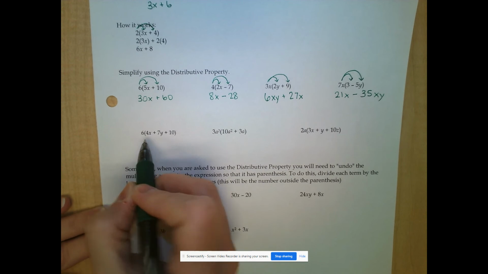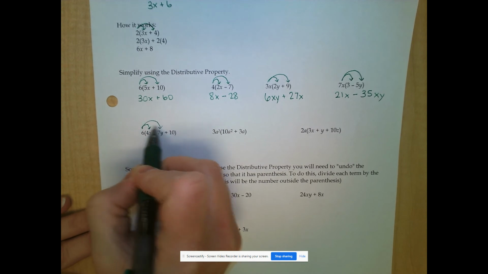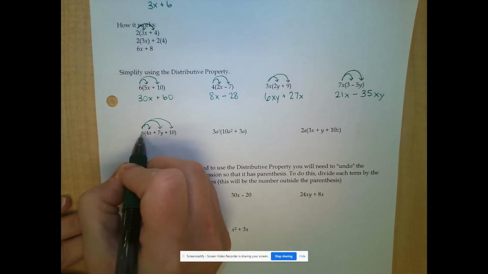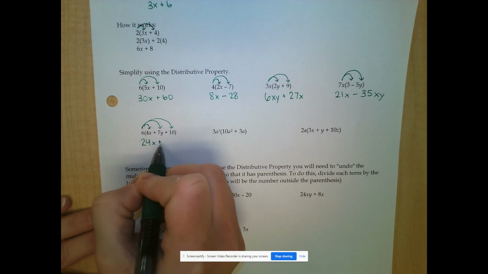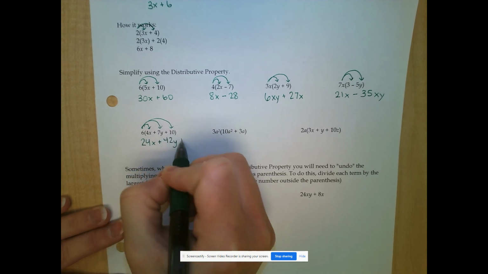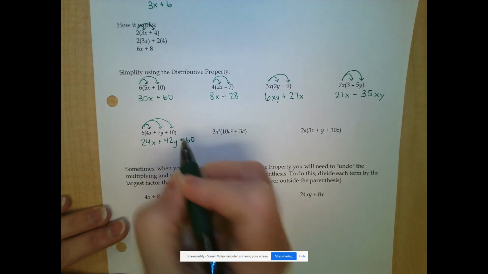This one, I've got 3 terms inside, and I'm going to distribute the 6 to each of those. 6 times 4x is 24x. 6 times 7y over addition, 42y. And 6 times 10 is 60.